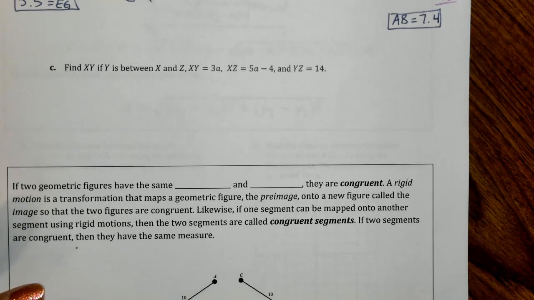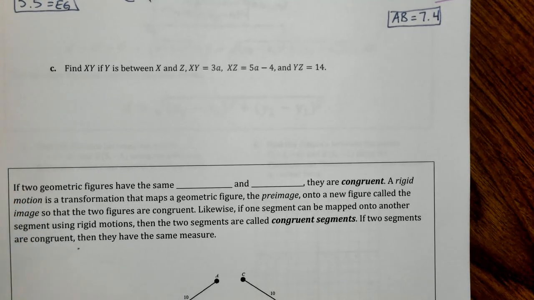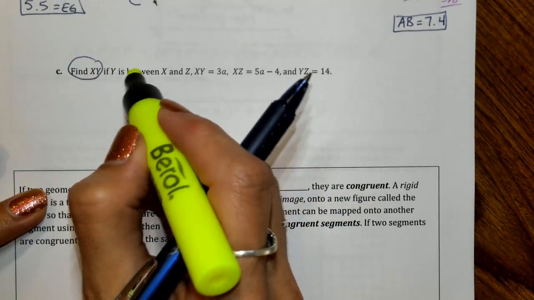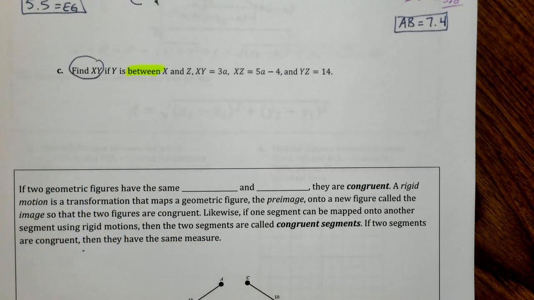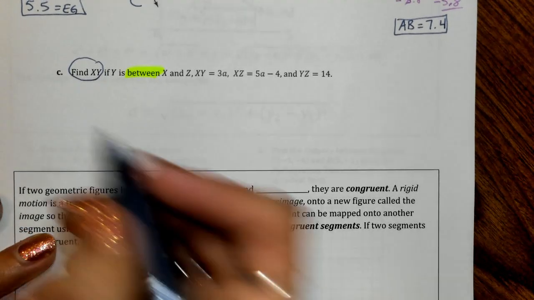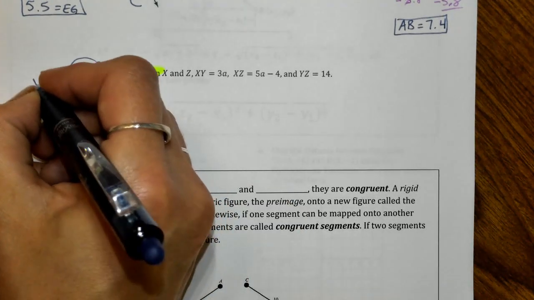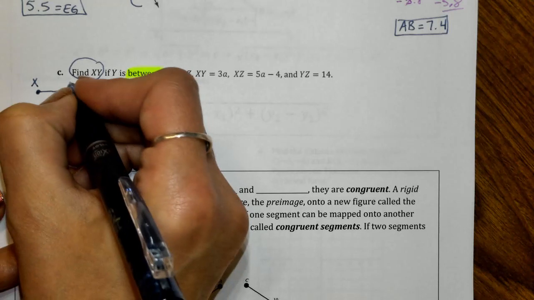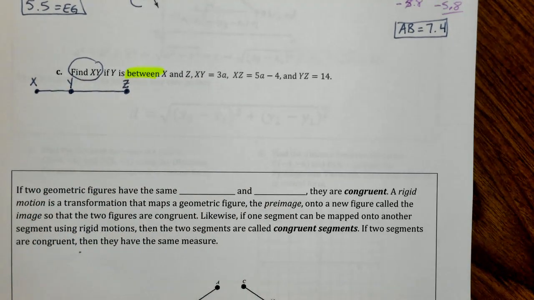All right, let's throw some algebra in here as well. As they did not give us a picture to look at, please draw it, okay? Because you need to start practicing how to draw this. First, we're seeing find x, y, so we're going to have to substitute back in. If y is between x and z, this will make more sense when we get into the next notes. So let's draw that. We're going to have x and z, and y is between them. Now, I generally will draw it off, to make sure it's very obvious it's not in the center. Again, it will make more sense later.